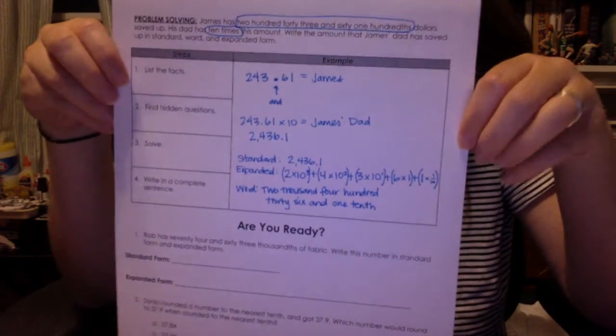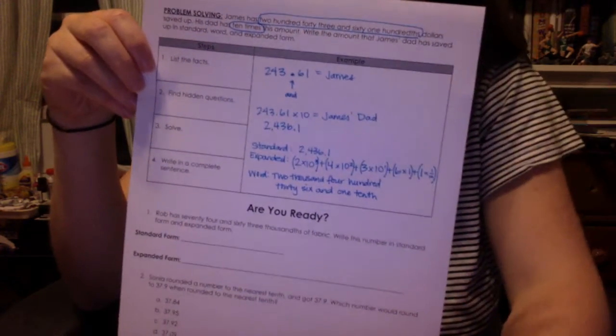So today, make sure that you read problems carefully using all the knowledge that you have of fractions and decimals to solve these problems, and we will see you on Zoom.